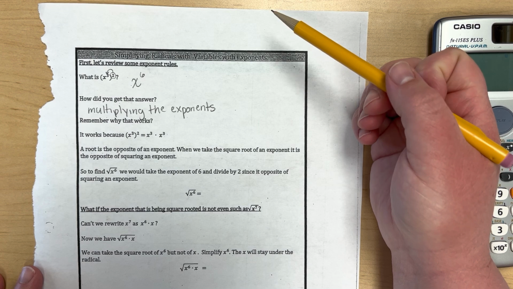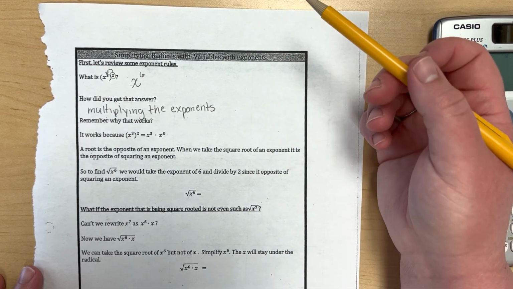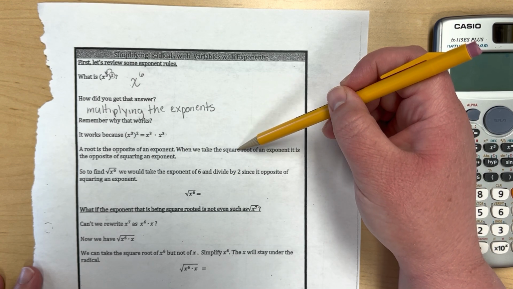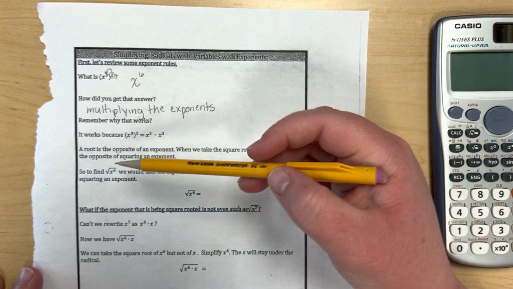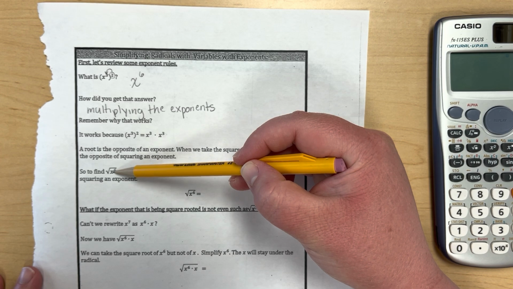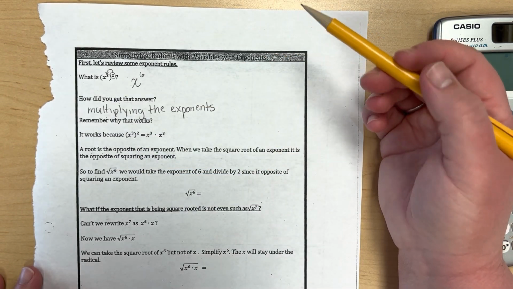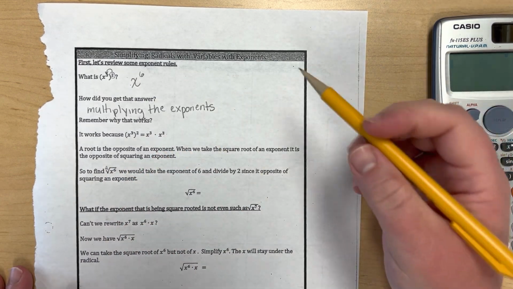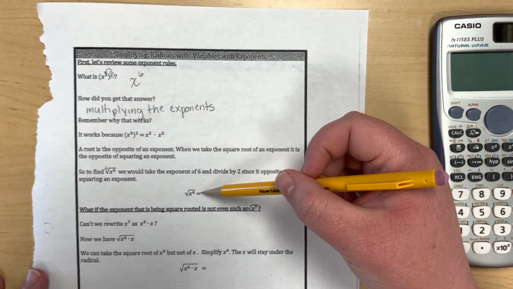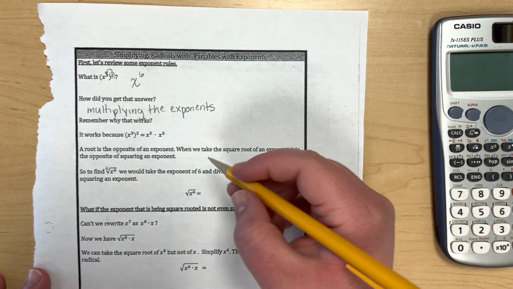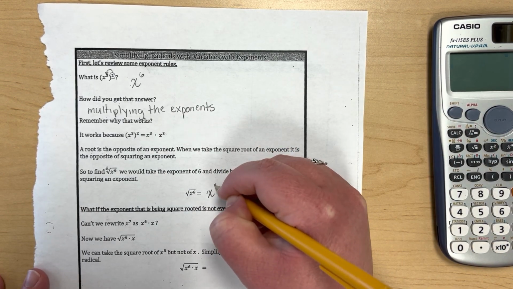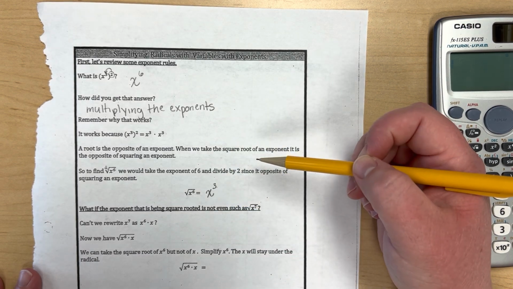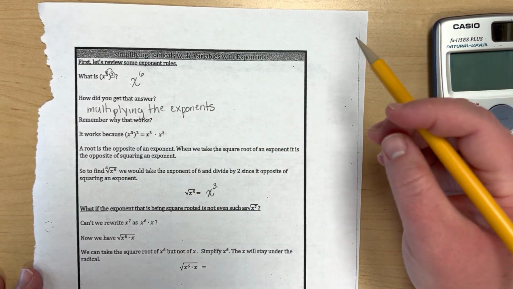Now, taking a square root of something is the opposite of an exponent, or a root of something is the opposite of an exponent. So when you take the square root, the opposite would be squaring. So essentially what we need to do is take an exponent and divide it by 2, because that is the index number, which we learned about when we started talking about radicals. So for this one here, we would take the 6 and divide by 2 and get x to the third power. Okay, that means x to the third times x to the third gives us x to the sixth. So if you go backwards, you just have to divide by 2.